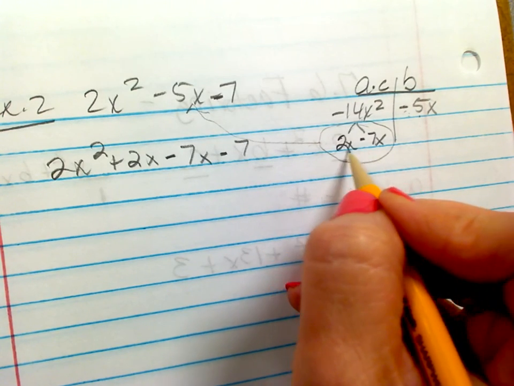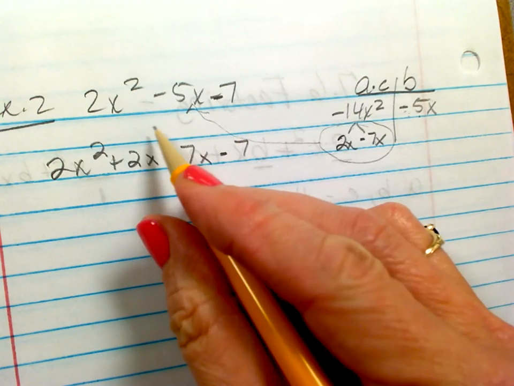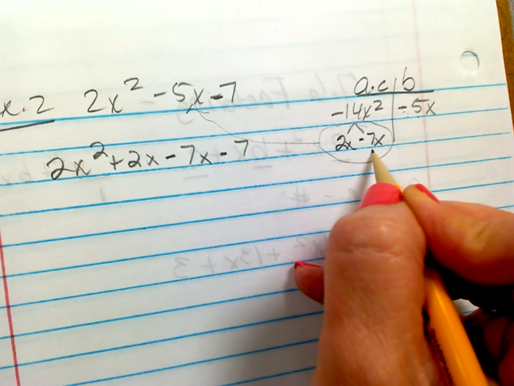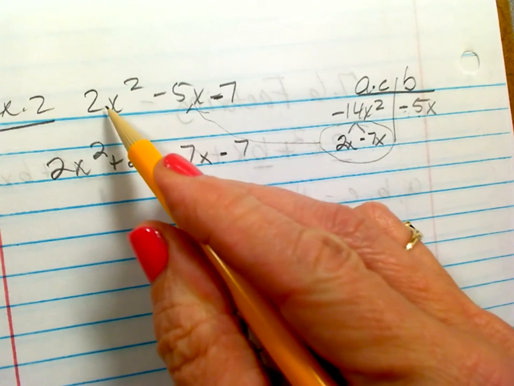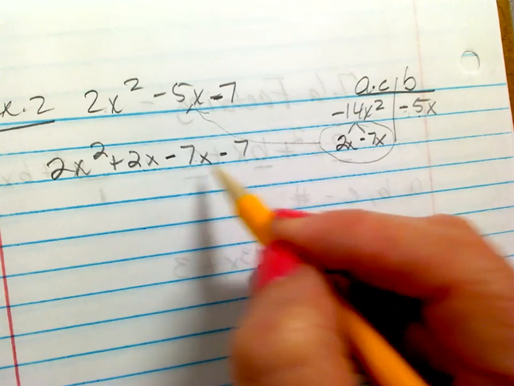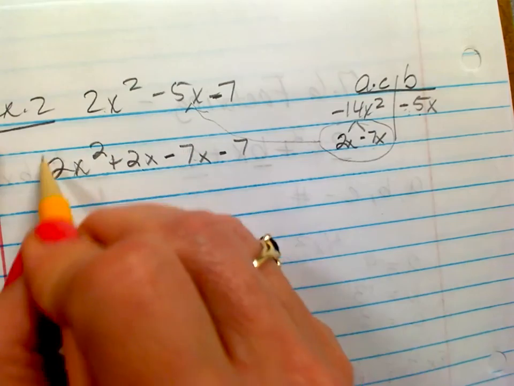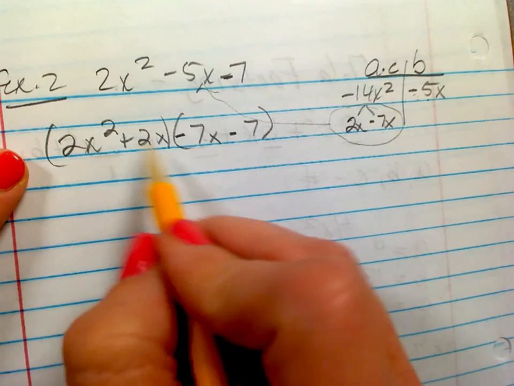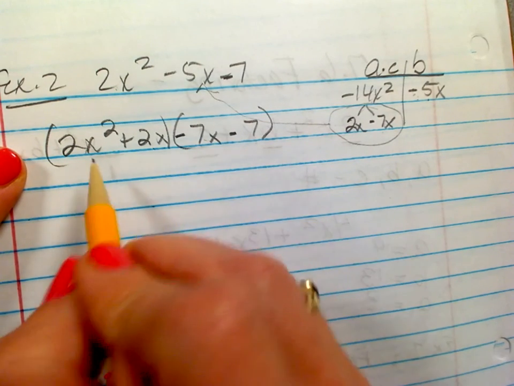Now, notice what I kind of did was I looked ahead. I could have 7x here, negative 7x here, and a 2x here. That's fine. But then I looked ahead and said, oh, it'll make more sense if I have my 2's together and the 7's together. So now I can group these first two and these second two.